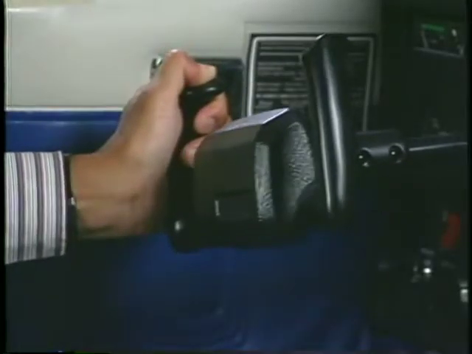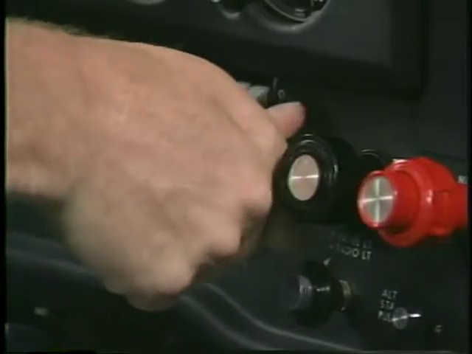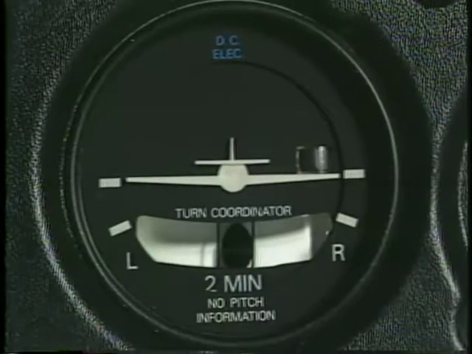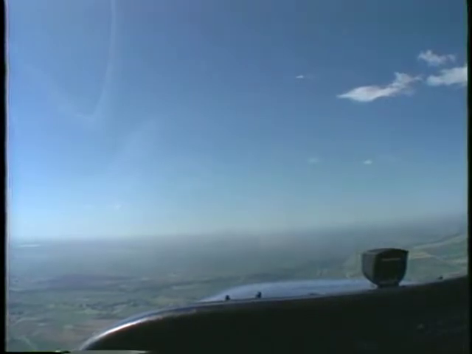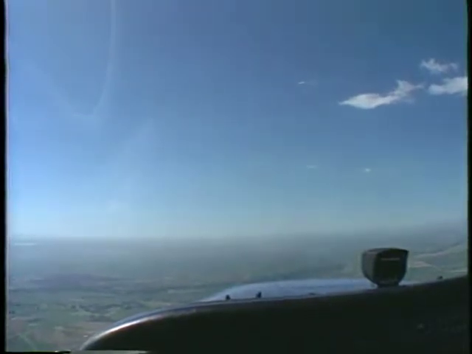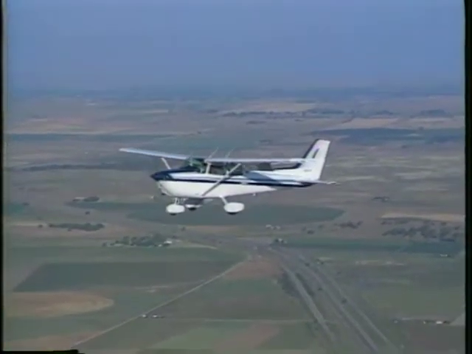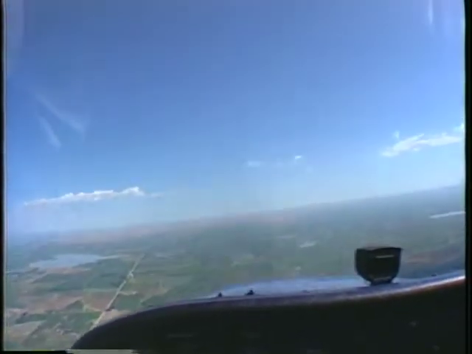Initiate the recovery by smoothly reducing the angle of attack as you apply full power. As you add power, you'll need to increase right rudder pressure to keep the ball centered in the turn coordinator. Then use the flap retraction procedure specified by the manufacturer. As the airspeed begins to increase following the recovery, gently establish a climb attitude. If this isn't done properly and you increase the pitch attitude too quickly, a secondary stall could occur.